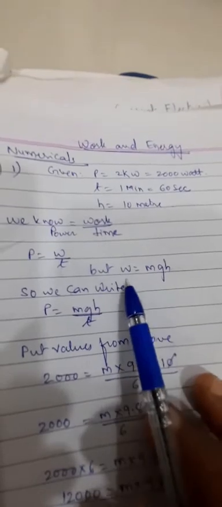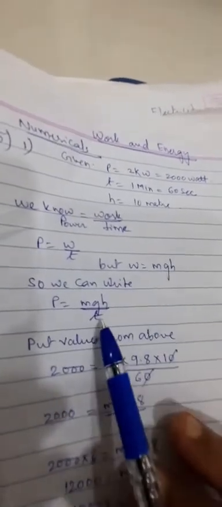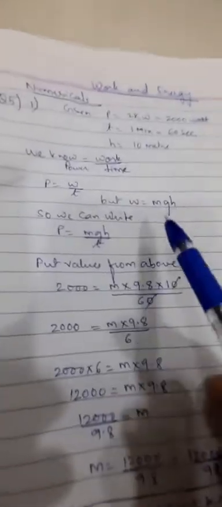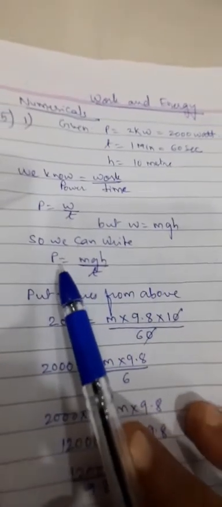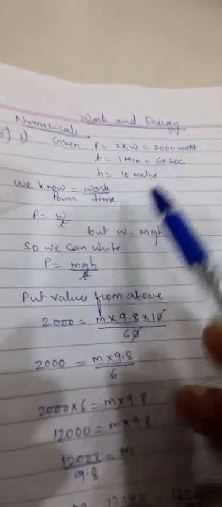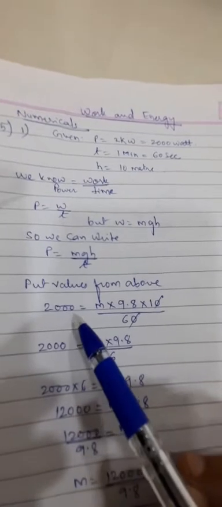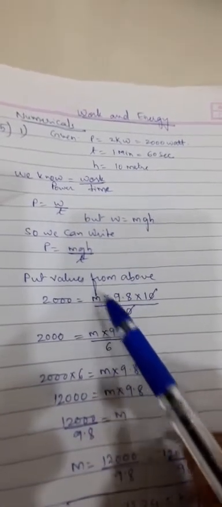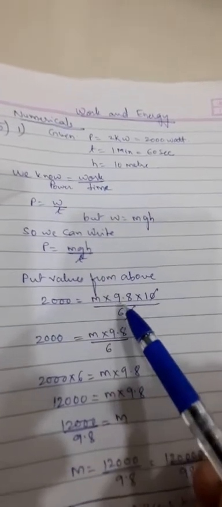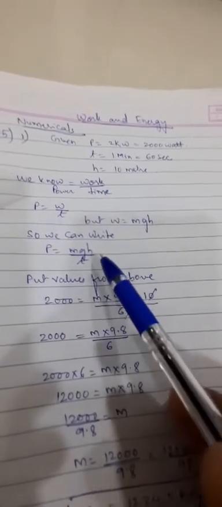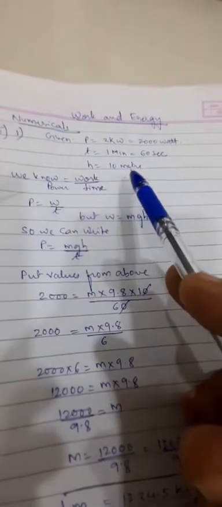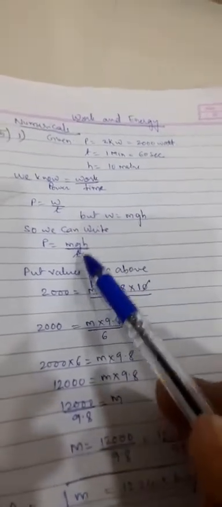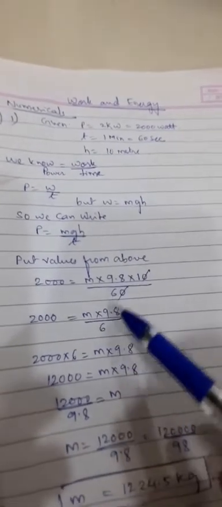Now put the value of W in this formula, so we will get P is equal to mgh upon T. Now we have the values of all of these. Power is given as 2000 watt. We are writing 2000 is equal to m, which we have to find, into g, whose value is 9.8, into h, which is 10 meter, upon t, which is 60.